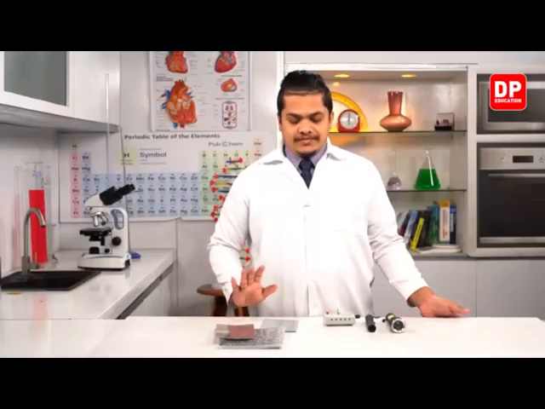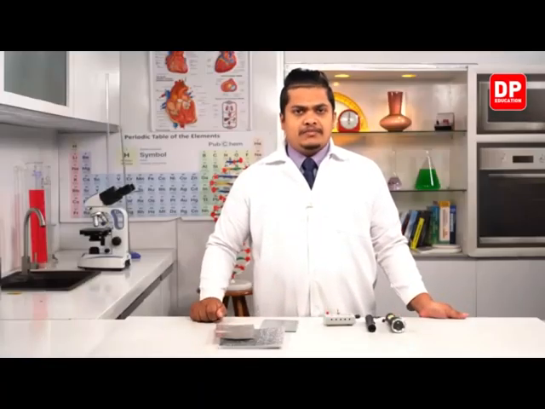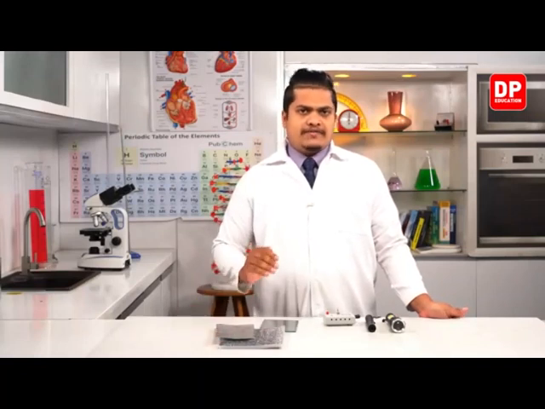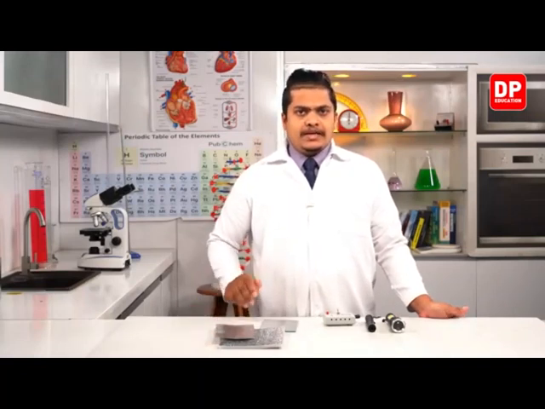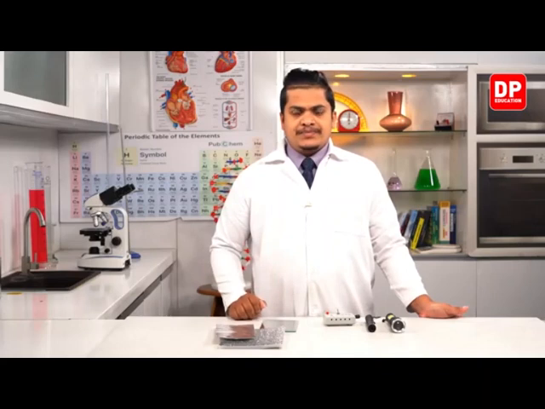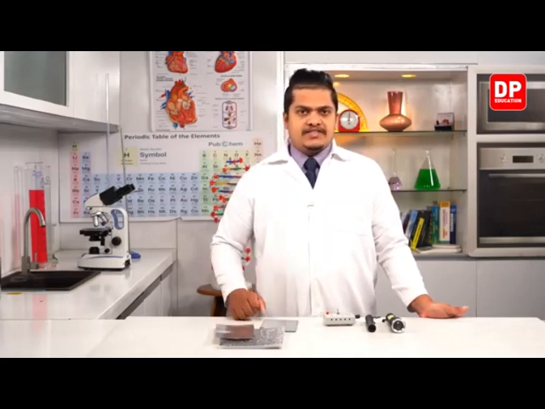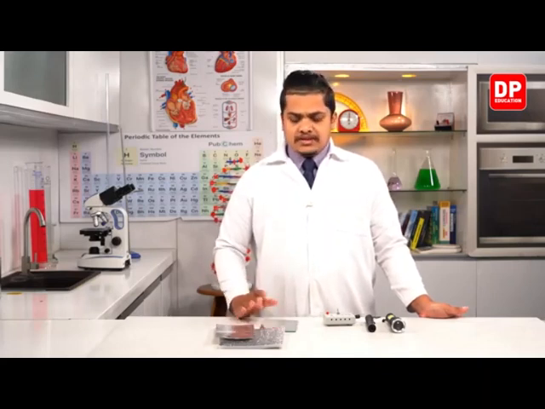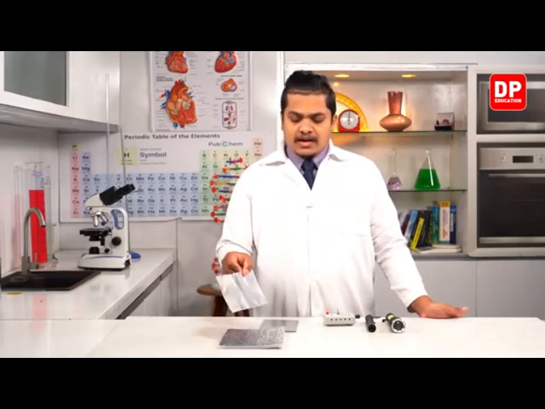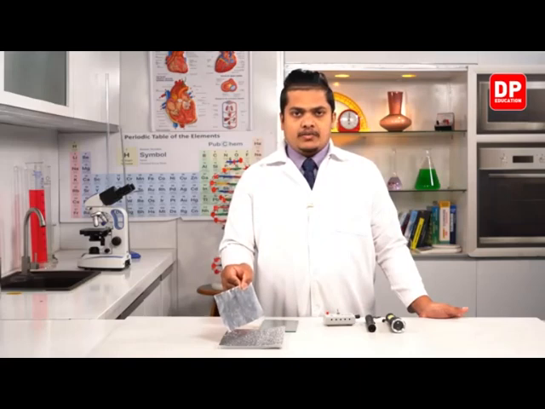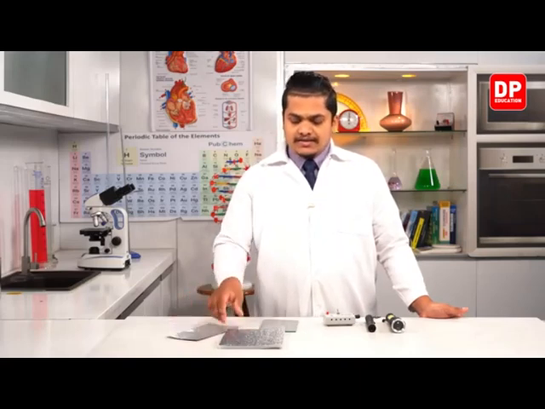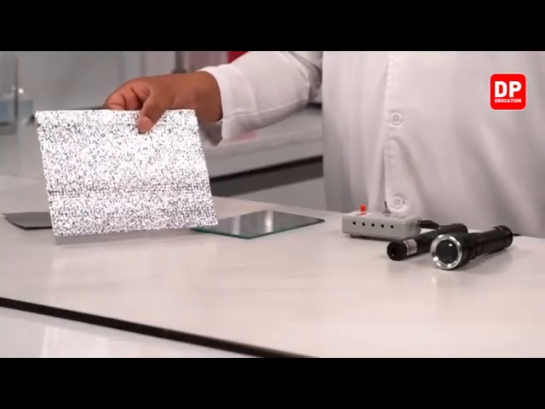So my dear children, with this activity we'll be observing how reflection happens on a smooth surface and on a rough surface. So I have with me several surfaces. I have a metallic aluminium surface here, and this is an aluminium coated one.